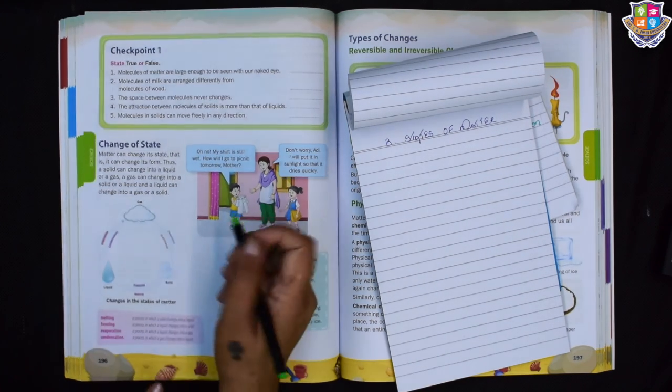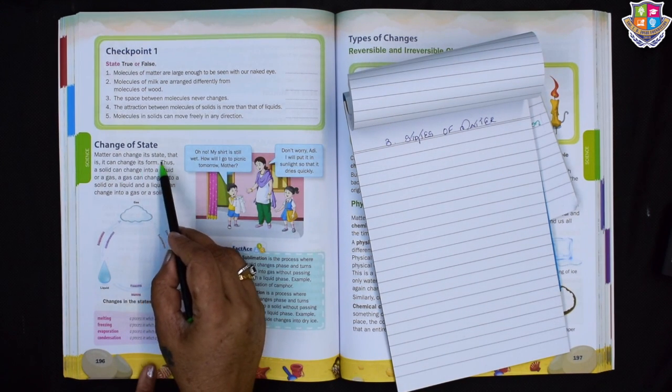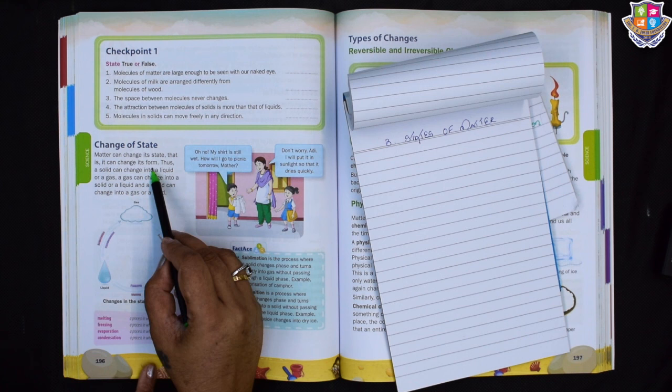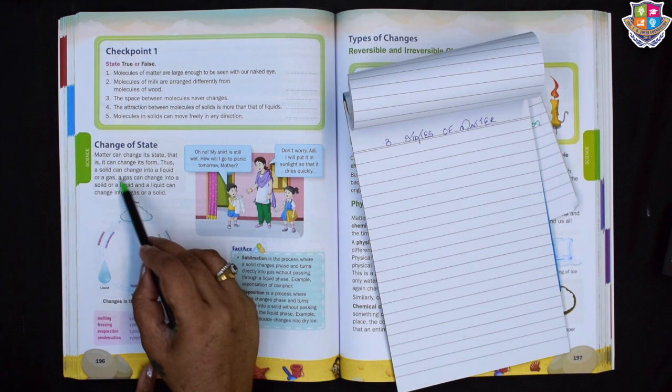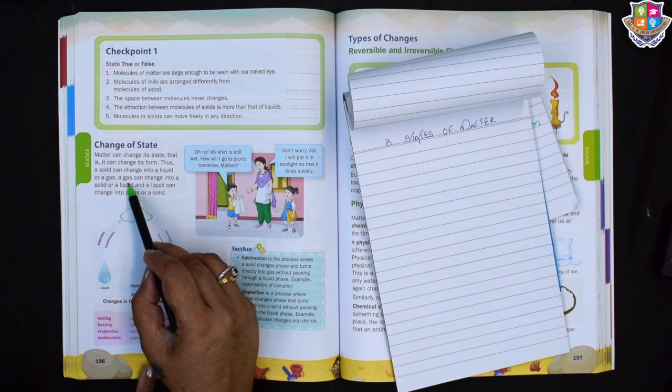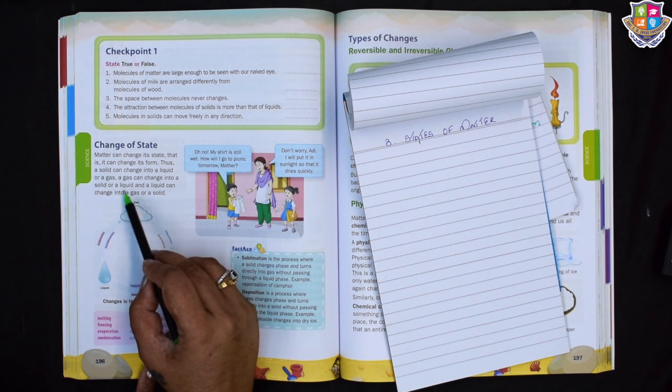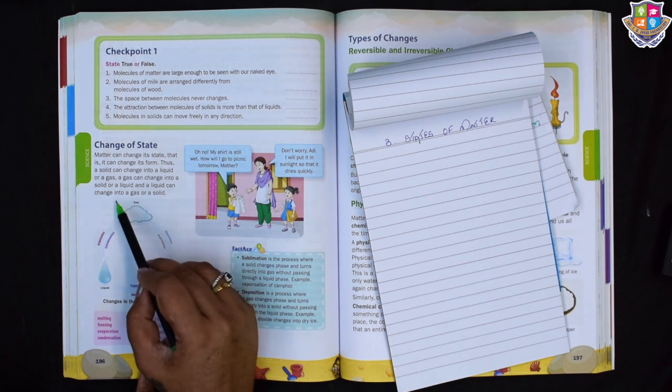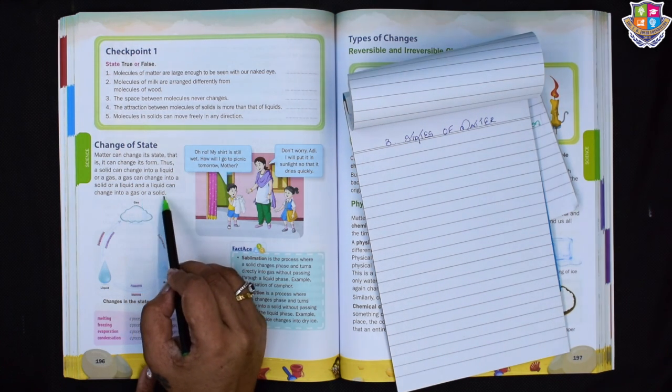Change of state. Matter can change its state, that is, it can change its form. Thus, a solid can change into a liquid or a gas. A gas can change into a solid or a liquid, and a liquid can change into a gas or solid.